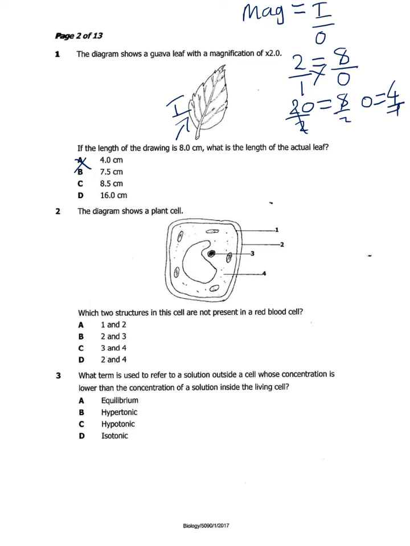The diagram shows a plant cell. So here we have a plant cell. Now let's begin by looking at the question. Which 2 structures in this cell are not present in a red blood cell? A red blood cell is an animal cell. Okay, so now let's look at part 1. The 1, this is our cell membrane. Cell membrane is found in both the red blood cell and this plant cell.